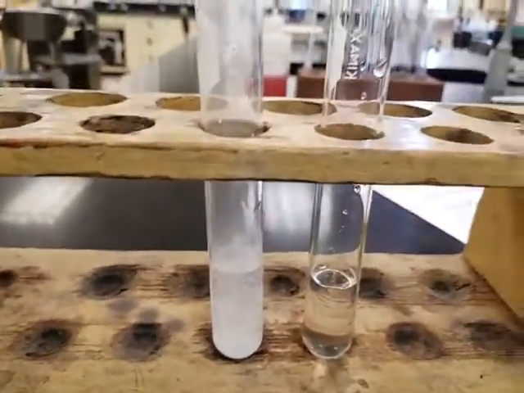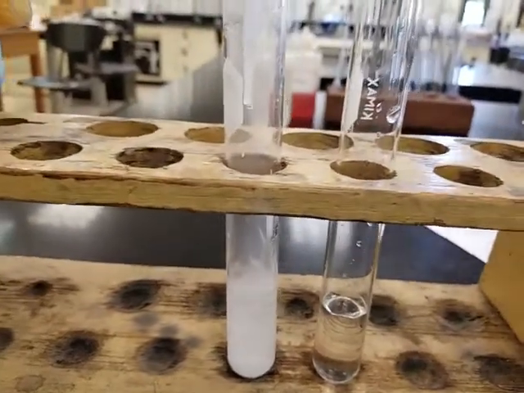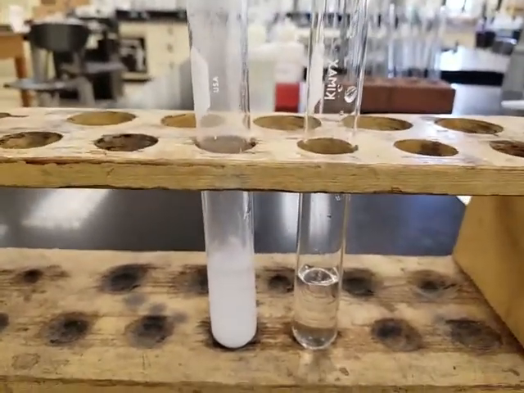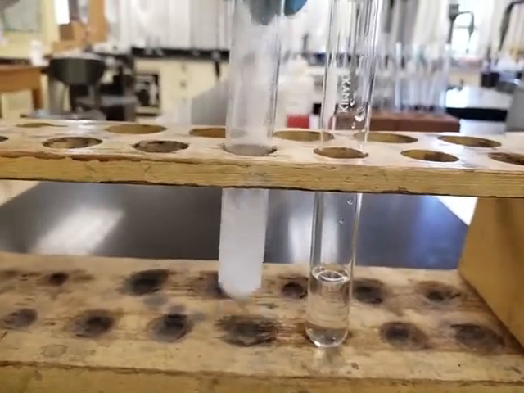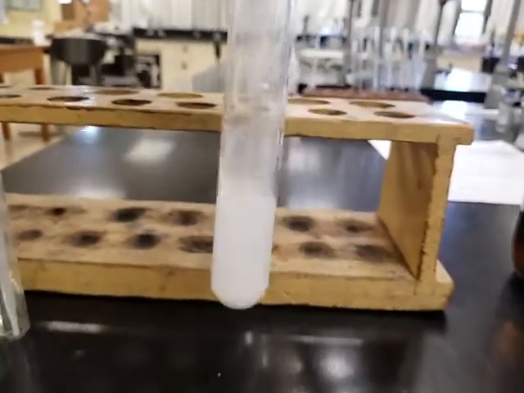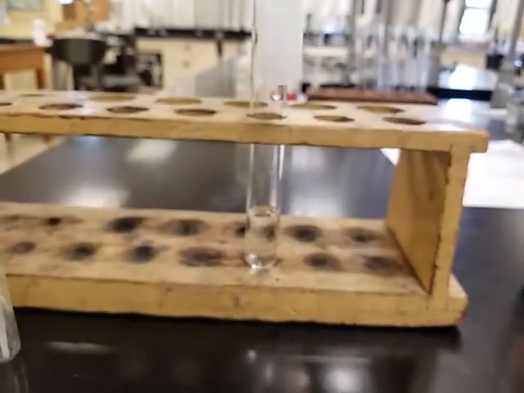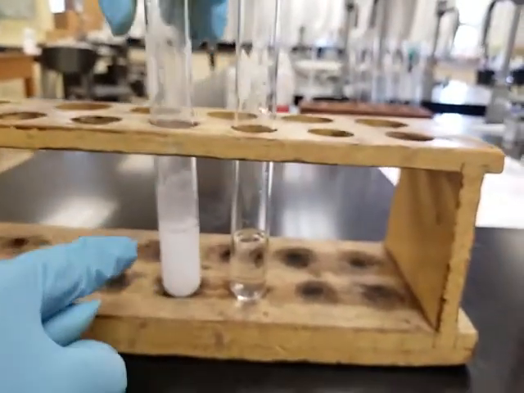If you don't see it, try harder, because it's happening. Something's happening. What do you see? Let's give it a good stir. What do you see? And what is this? What is this?